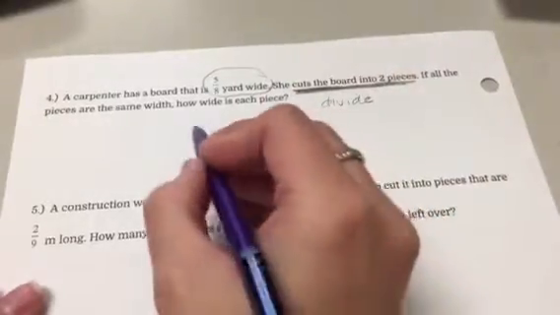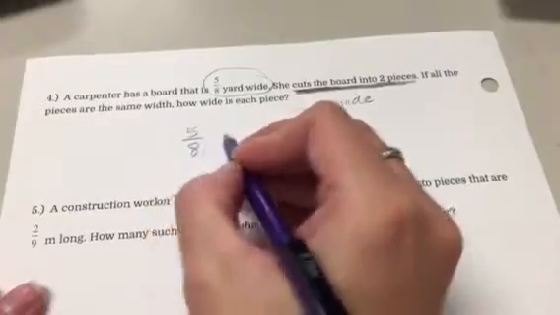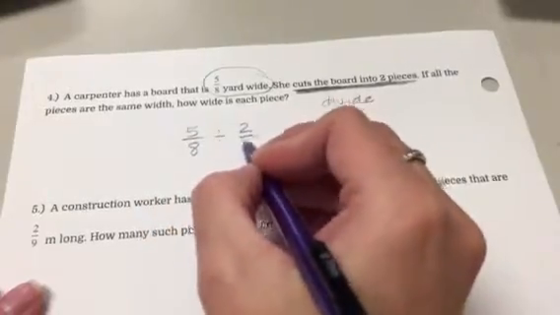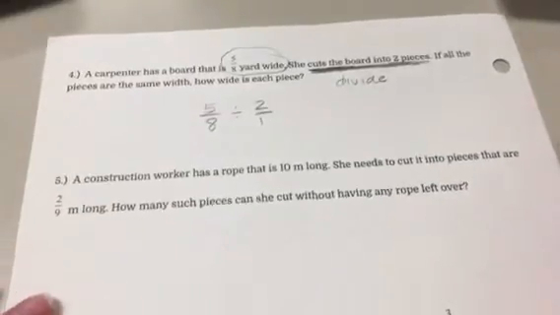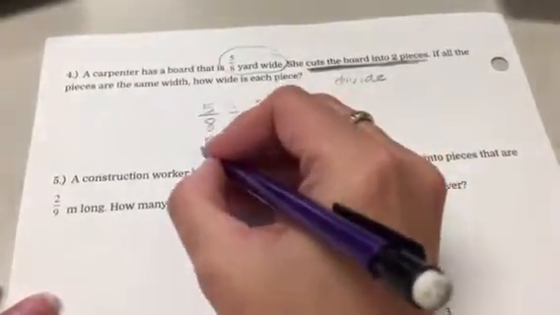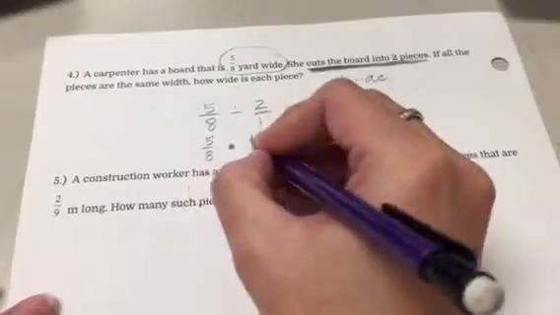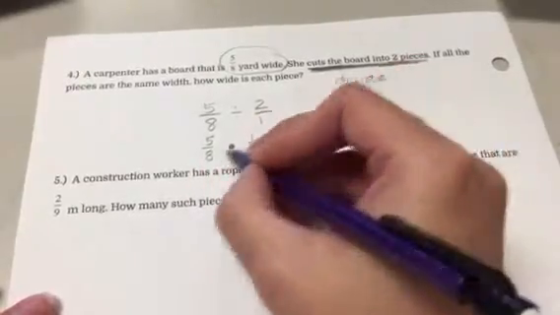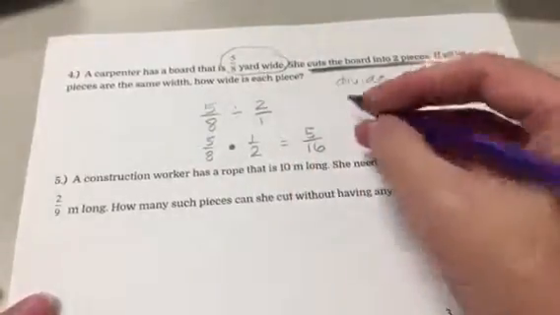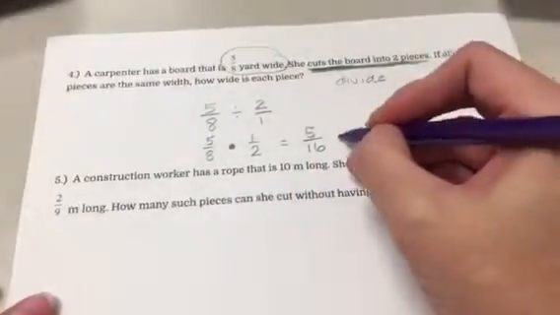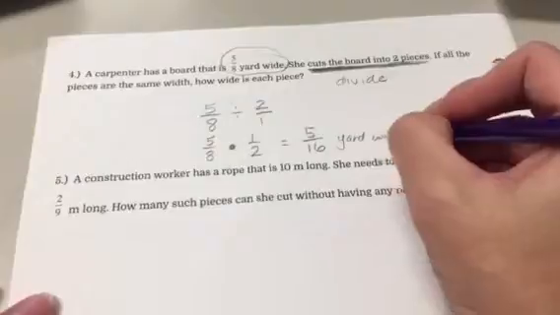So I have a board that's 5/8 wide, and if I divide it into 2 pieces, how wide will each one be? Well, I got to follow the rules for division and keep, change, reciprocal. I can't reduce on the diagonal, so I'm going to get 5/16 yard wide.